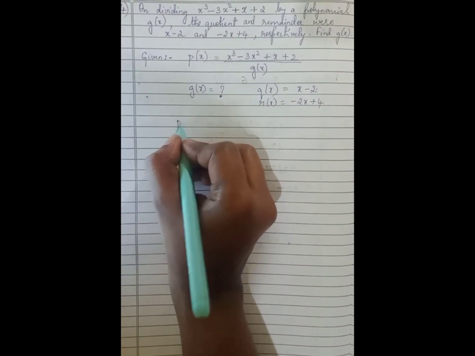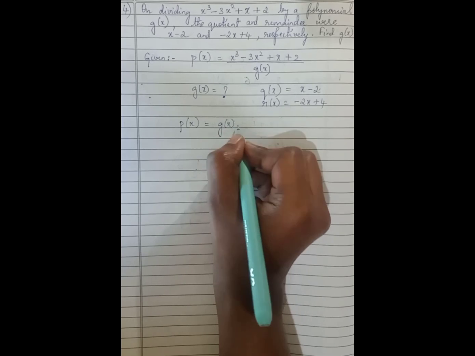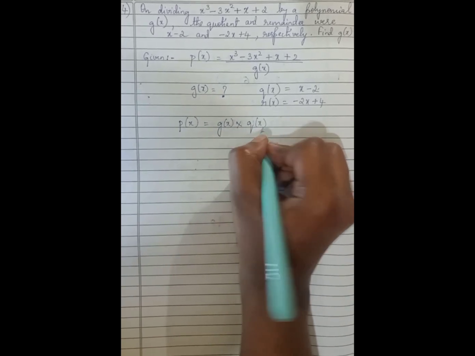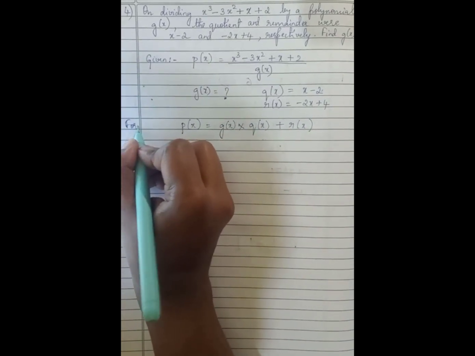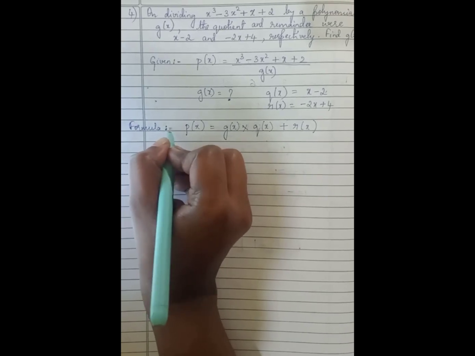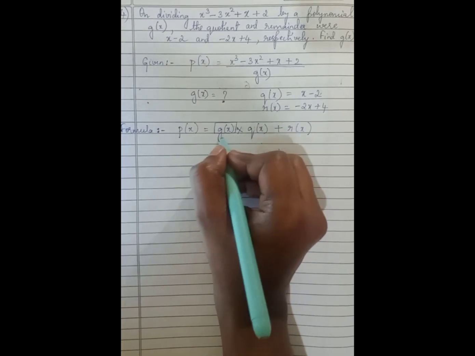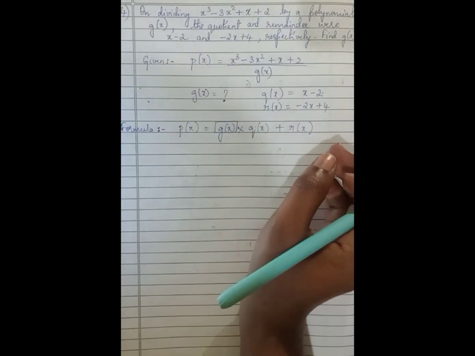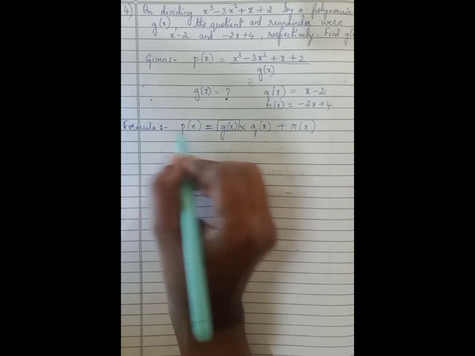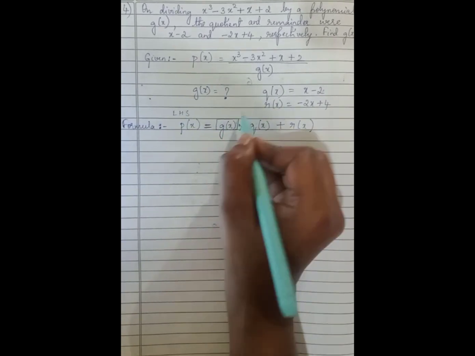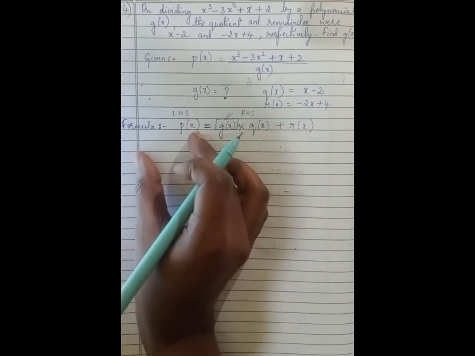There is a standard formula in polynomials which says that p of x is equal to g of x into q of x plus r of x. This formula we will be utilizing in this particular question. Now we need the g of x value. So if we need g of x, all these should come towards our LHS side. The left side of the equals will be LHS and the right side of the equals will be RHS. So these two should come towards the LHS part.